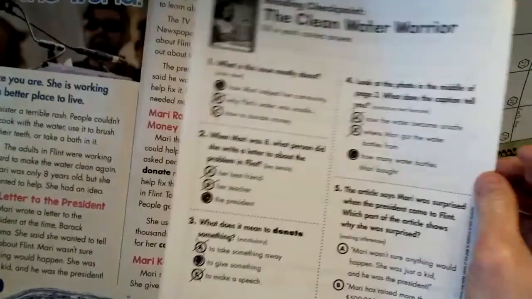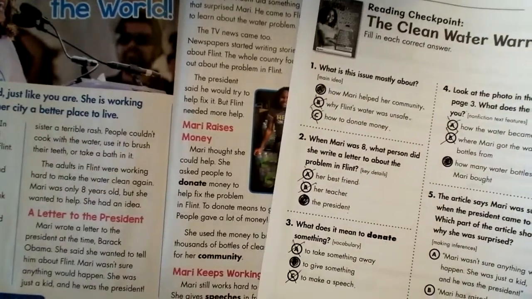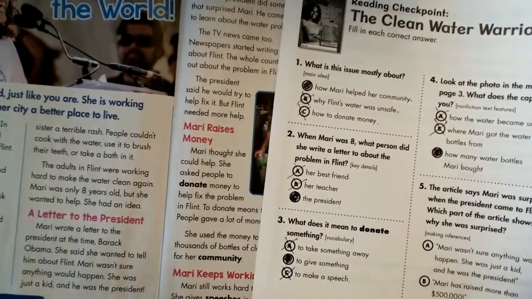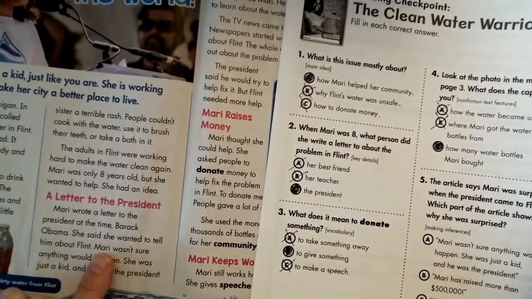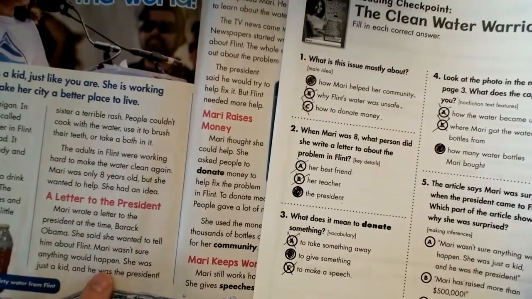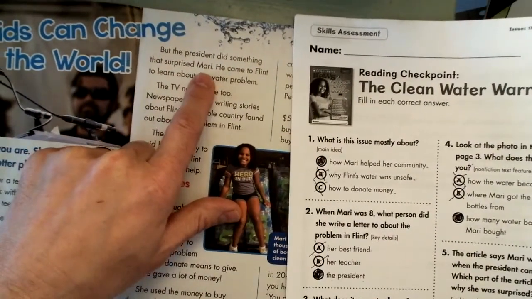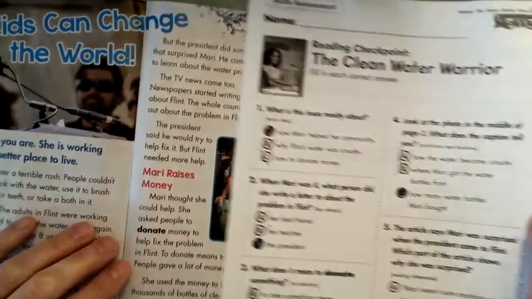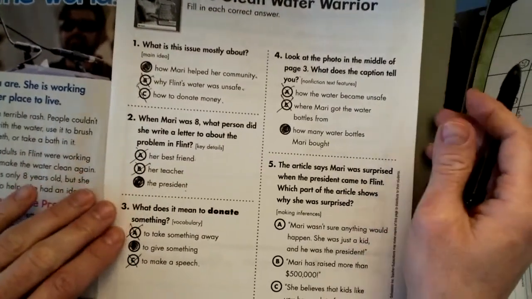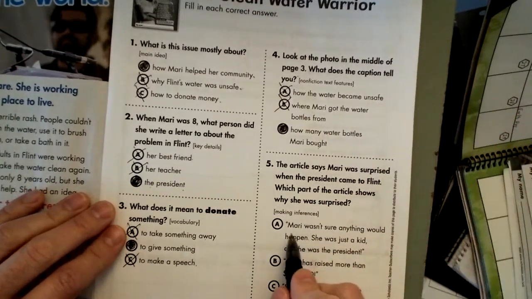Let's look at when the president came. What tells us in the text that she was surprised? What would have surprised her? Well, she wrote a letter to the president, and it says here, Mari wasn't sure anything would happen. She was just a kid and he was president. But the president did something that surprised Mari. Tells us right there, what did he do? He came to Flint to learn about the water problem. That tells me that what surprised her was she didn't think the president would come, but he did. That surprised her. So the answer is A.